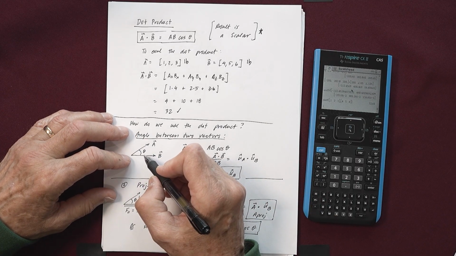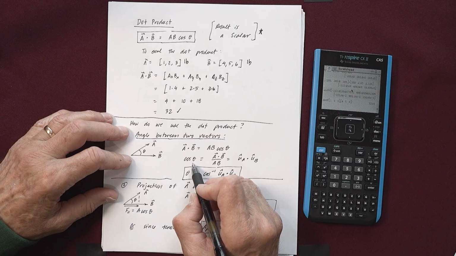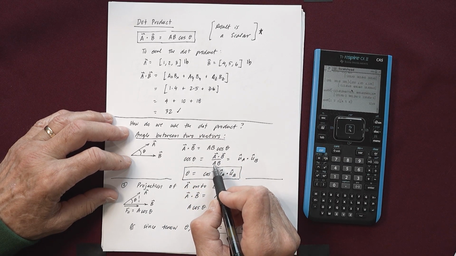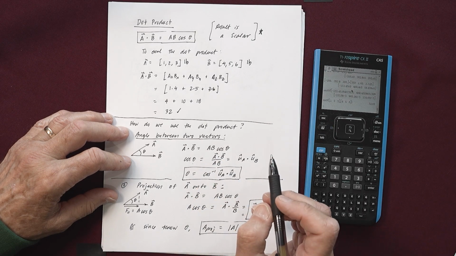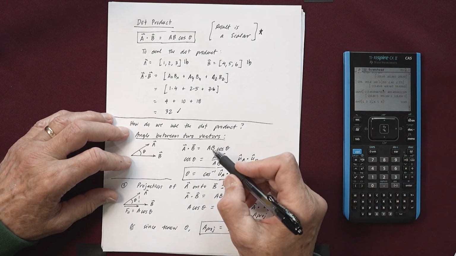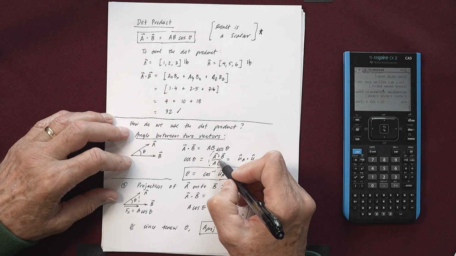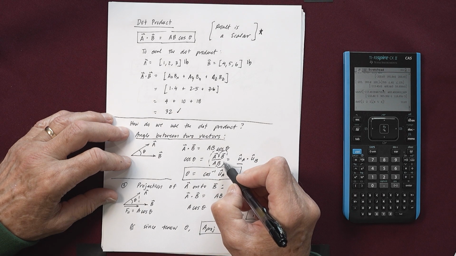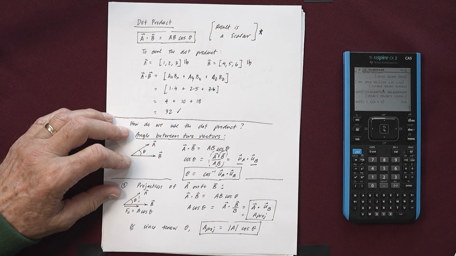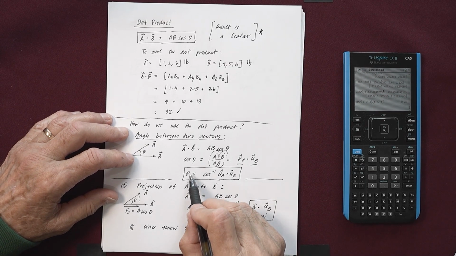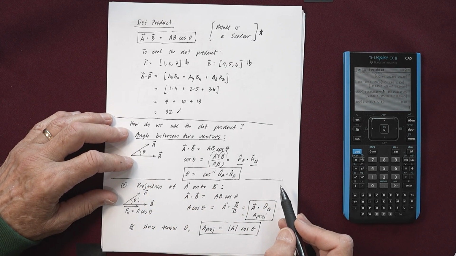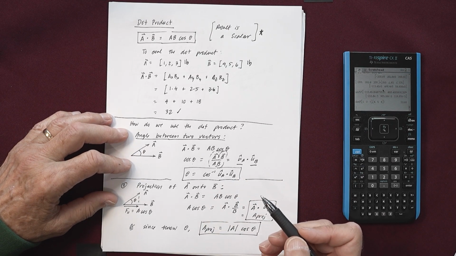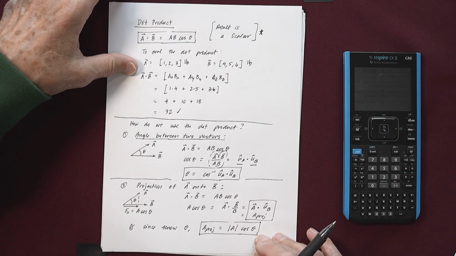So if you're looking for this angle, then you can say cosine of theta is equal to A vector dotted with B vector divided by A magnitude divided by B magnitude. But if you look at this, A vector over A magnitude is the unit vector of A, and the B vector divided by the B magnitude is the unit vector of B. So cosine of the angle theta between these is equal to the unit vector of A dotted with the unit vector of B, and that gives you that angle. Pretty cool, pretty helpful.